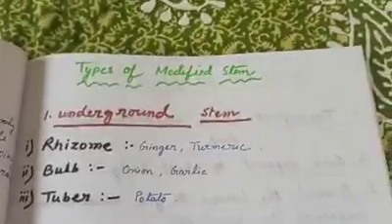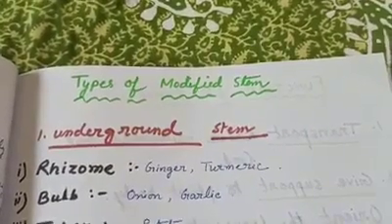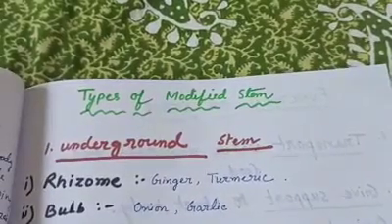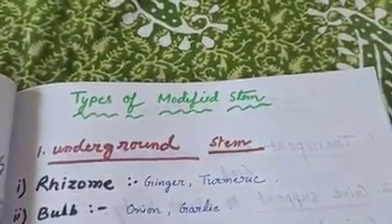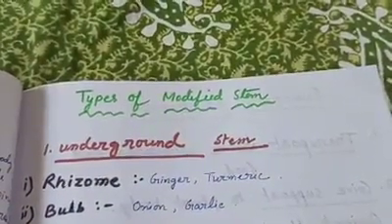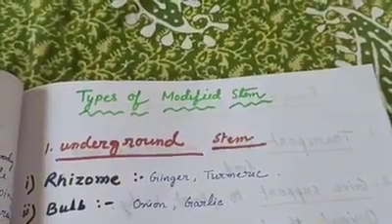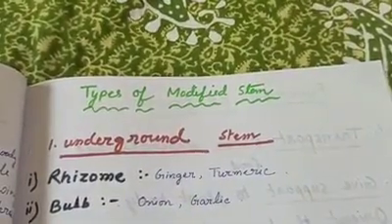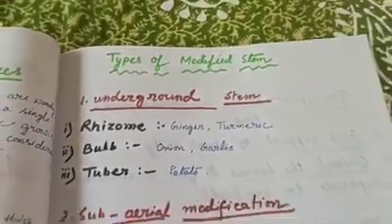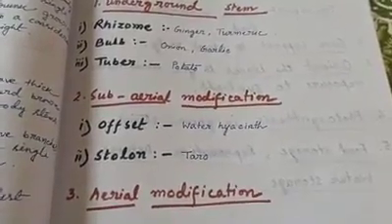Now, we already know the structure of a typical stem, but besides this structure, some plants or trees have some modified stems present in their body. Those contain different structures from the typical stem structure. The modified stems are formed due to different functions as part of their adaptation. They can be divided into underground stem, subaerial modification of stem, and aerial modification of stem.